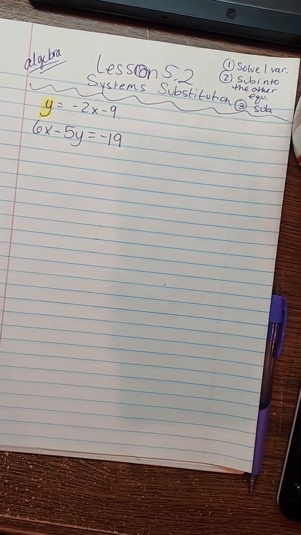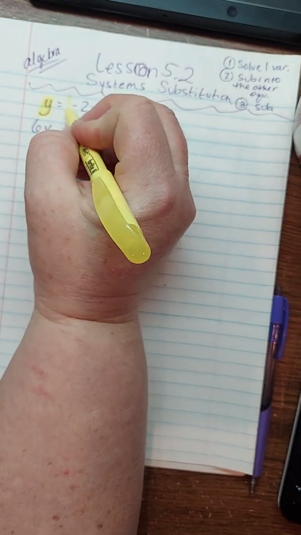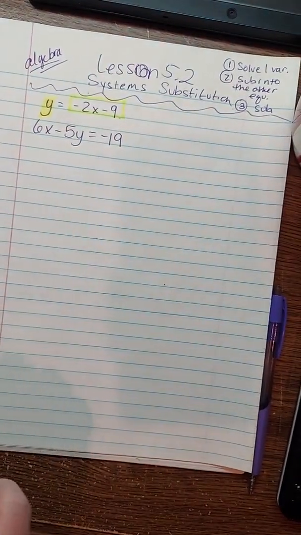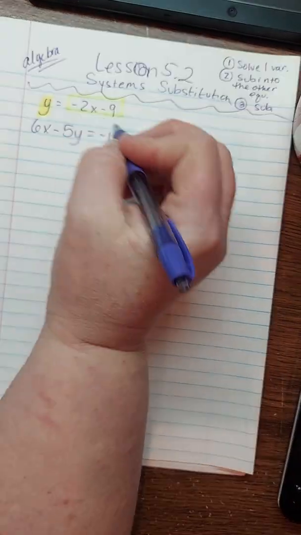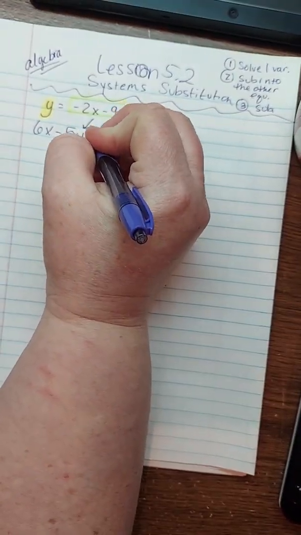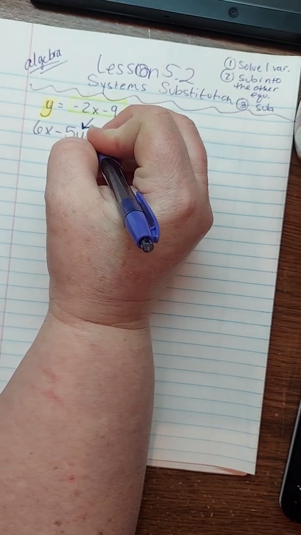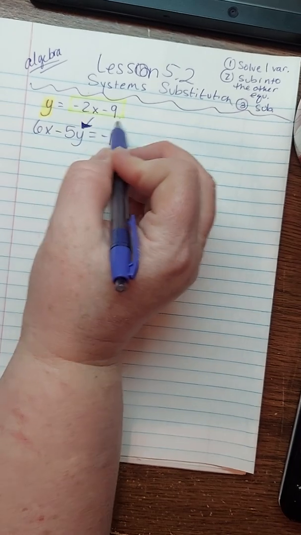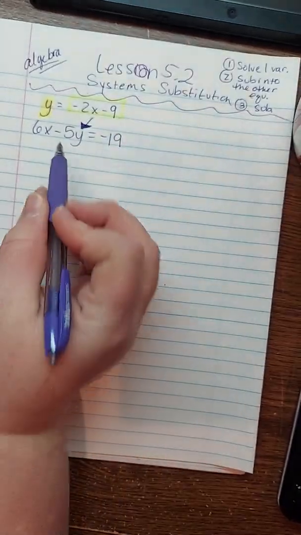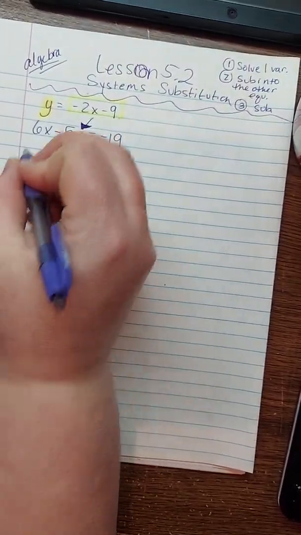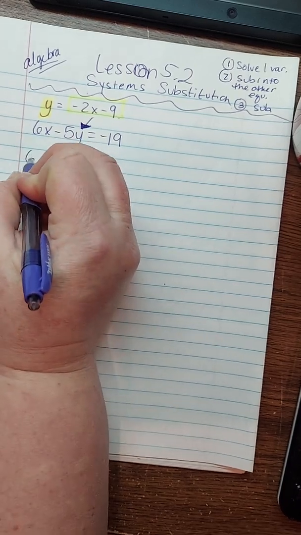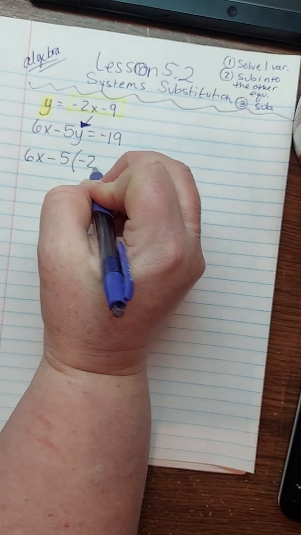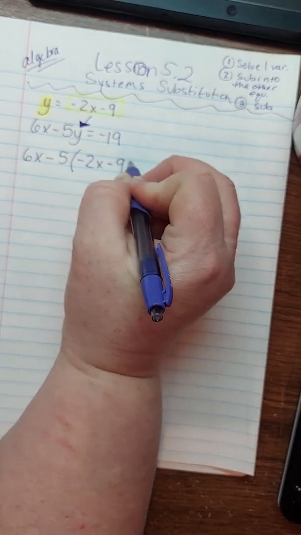So I'm going to take this piece right here, that y equals, and I'm going to substitute it. So this is step number one. I'm going to substitute it in for the y right here, because y is equal to that. So I'm literally going to take this piece and substitute it in for the y in this equation. Just like if I had a substitute, that person would come in and replace me for the day, right?